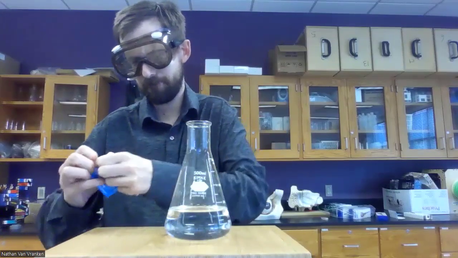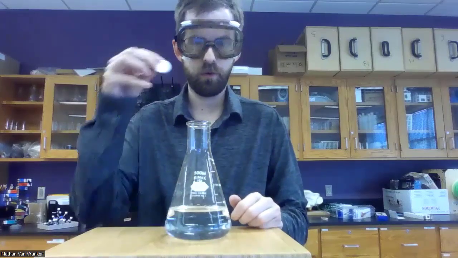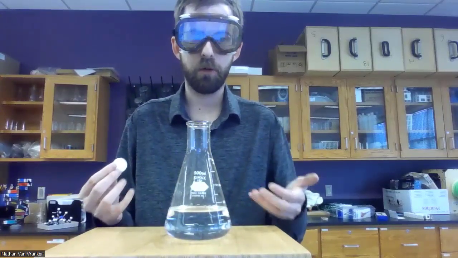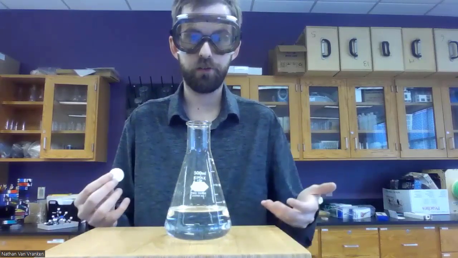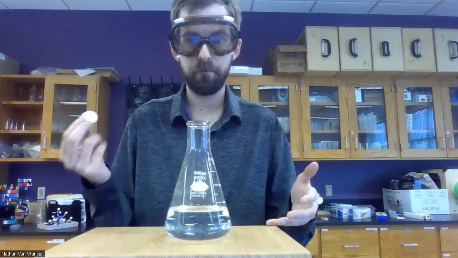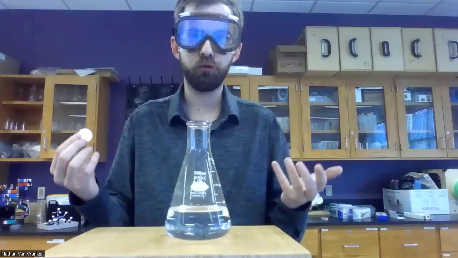Take the Alka-Seltzer, split it up. Now we're going to take the Alka-Seltzer tablet and put it into the acid. That is going to cause a double displacement reaction. But really, we just want to make sure that the base causes the acid to fizz and become neutralized.